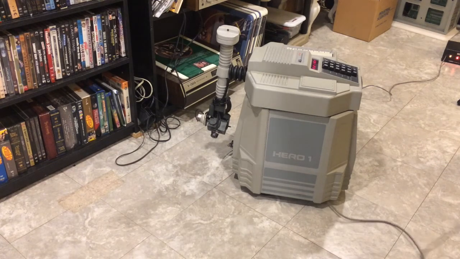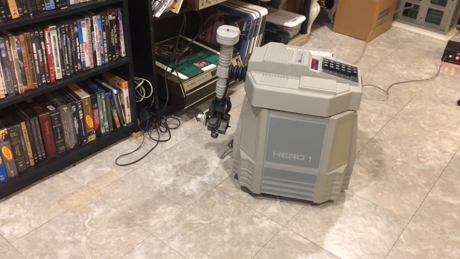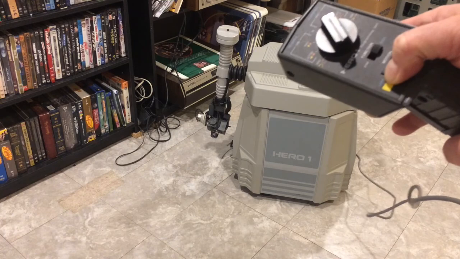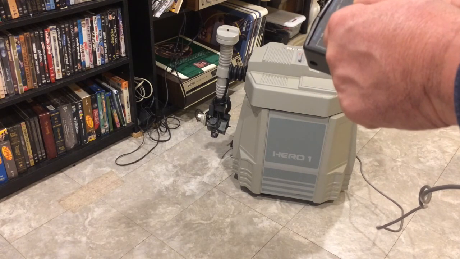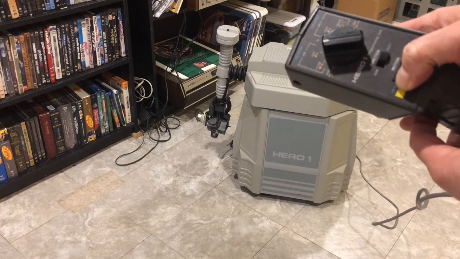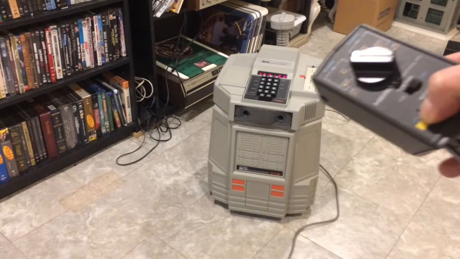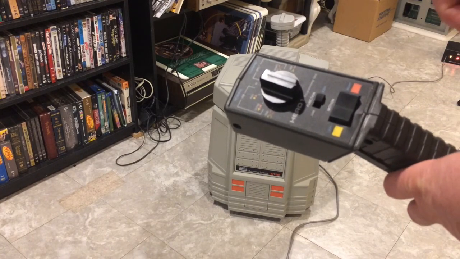Let's see if I can get that cord out of the way. All right. Okay. I'm going to keep that held down so I can return him back. So I'll hit reverse. That's going to run that wheel in reverse and bring him back. Welcome back, hero. Going to let go of that trigger. And then we're going to return that wheel to center.